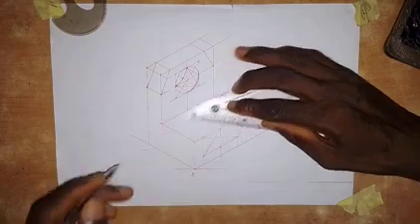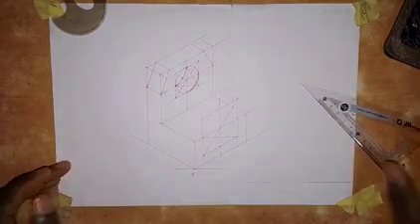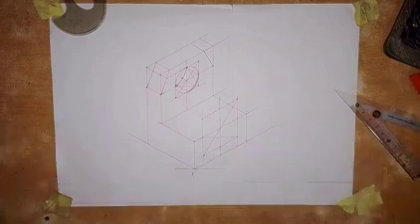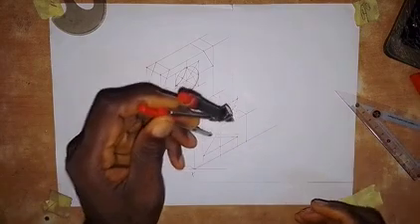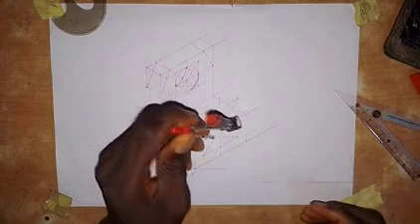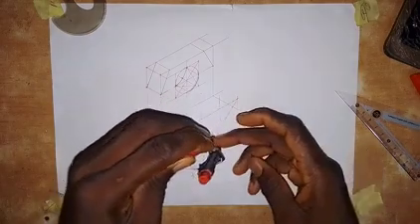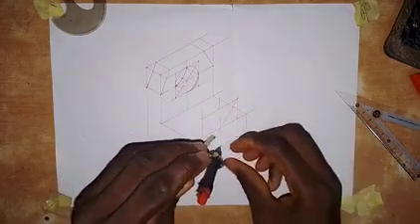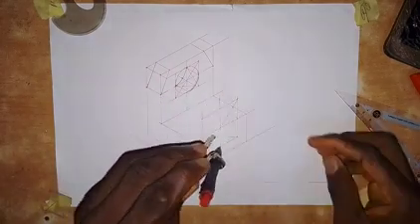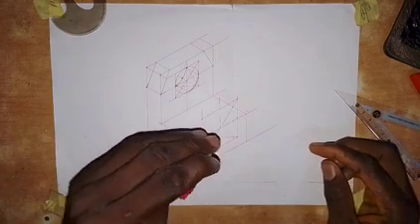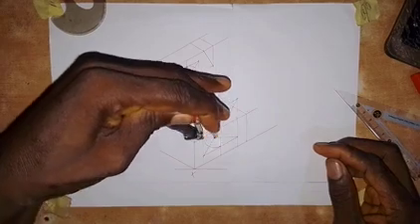So join this together. All right, then the next thing I'm going to do is take my compass and put the pinpoint here. We are producing half of it, so it's only this point and this point here that we are using.